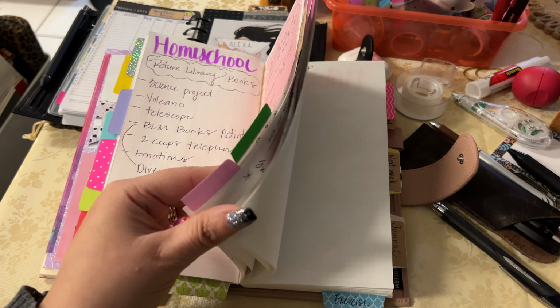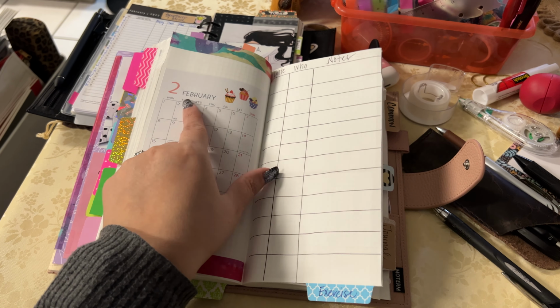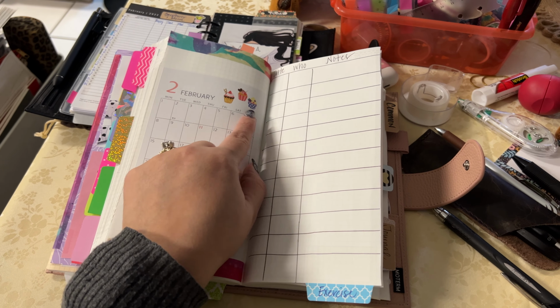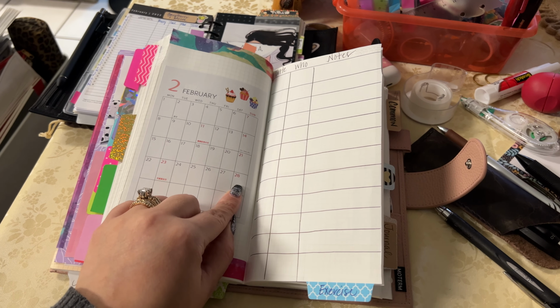I also have an exercise tracker. I will put in a little heart. This is 2021. I don't go by the dates. I don't go by these days of the week. I just go by the days. So I know there's 28 days in this month.